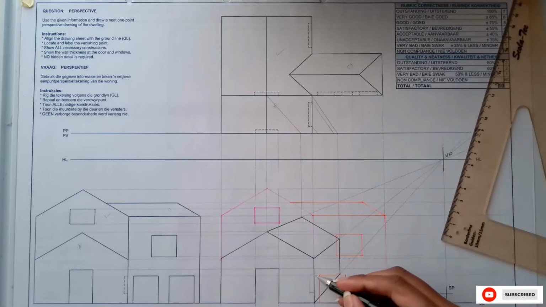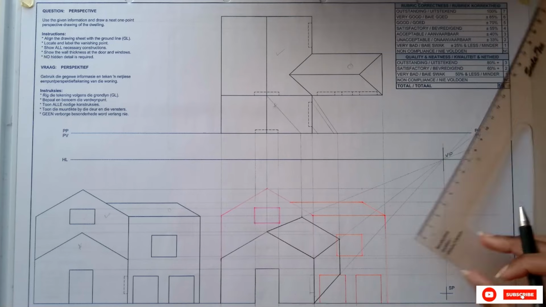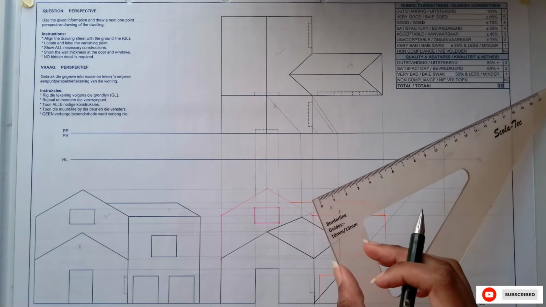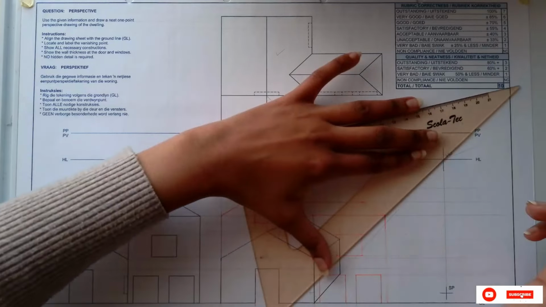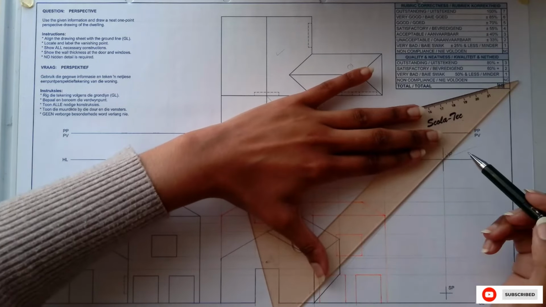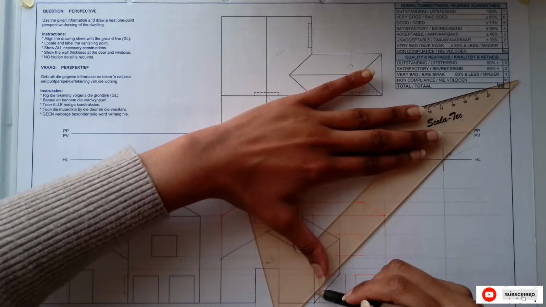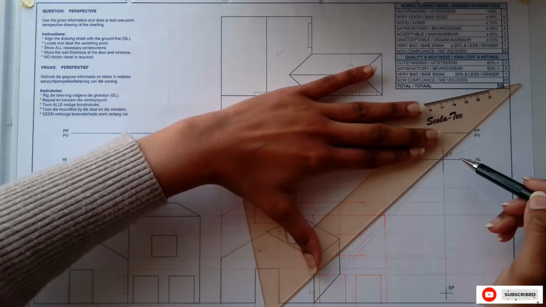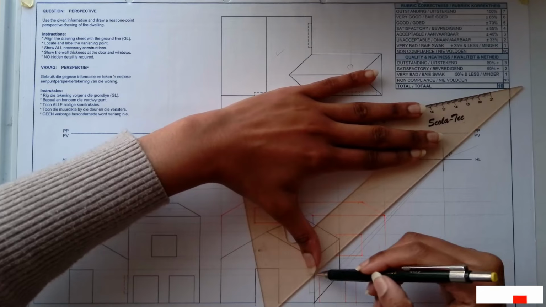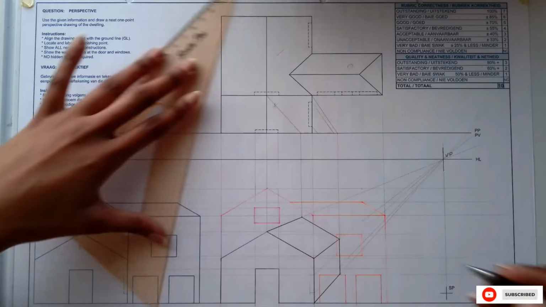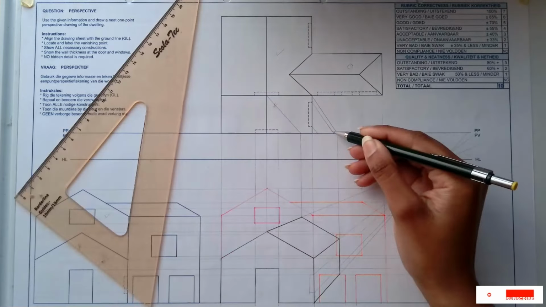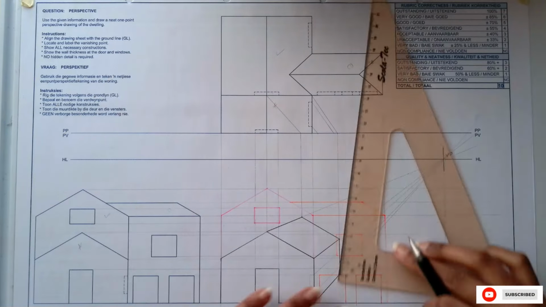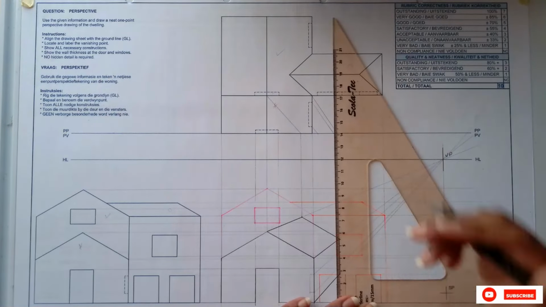And then we're going to take these 2 to the vanishing point. Then where these ones touch them, you're going to have a window on that wall.